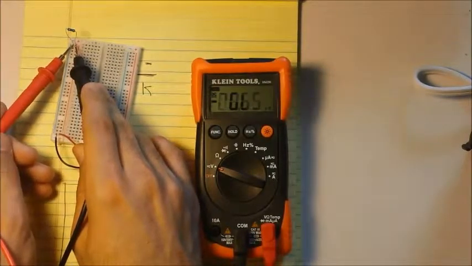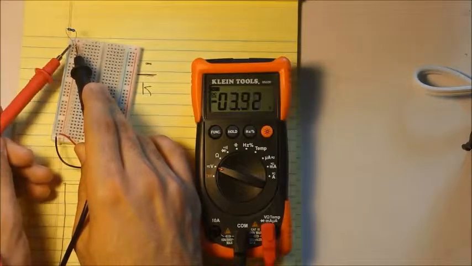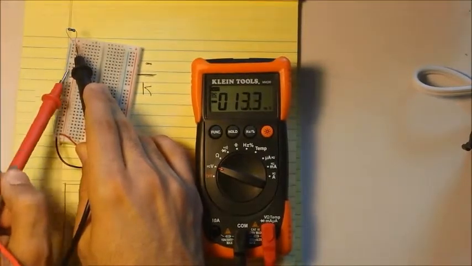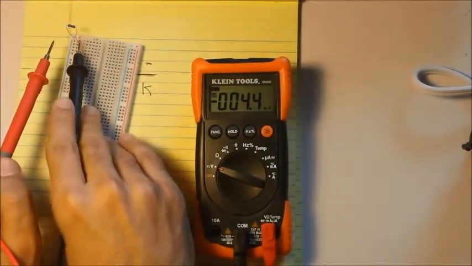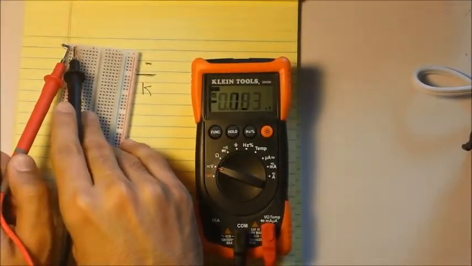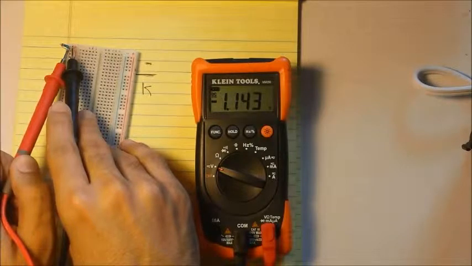Because I connect the red wire on the negative side and the black wire to the positive side, I will get on the LCD of the digital multimeter minus 6.28 volt.